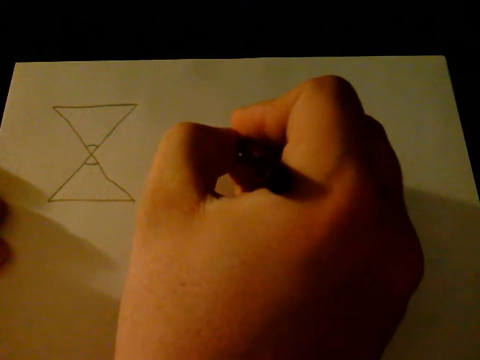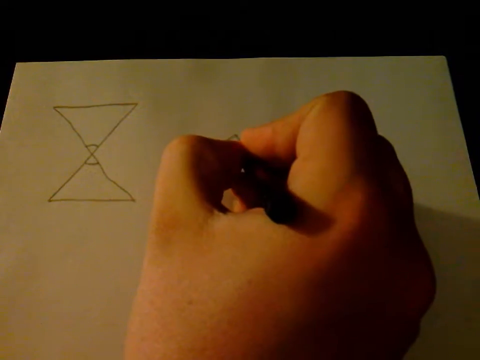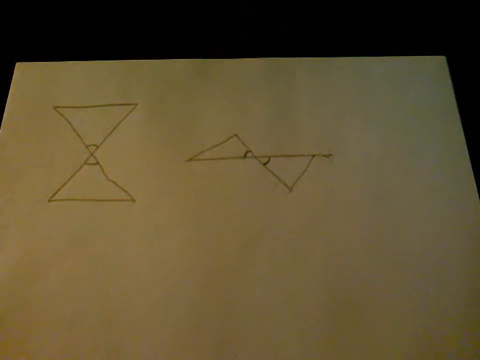It doesn't mean angles that are on top of each other. It just means angles that are created by two straight lines. We know they're automatically congruent. So we could have it look like that. And this also works. So this is congruent to this in this way.